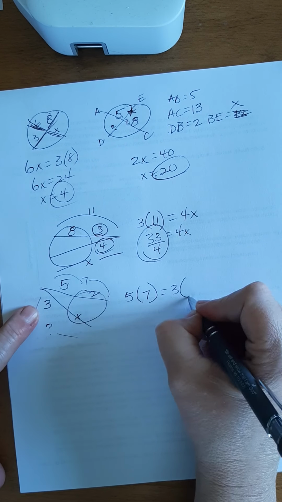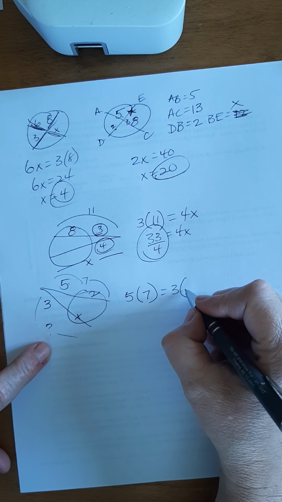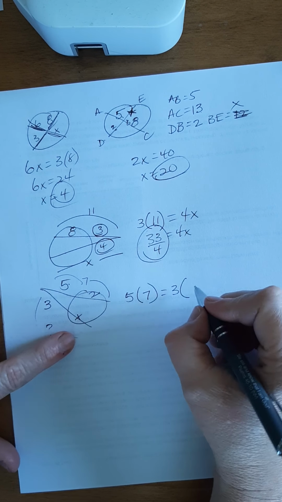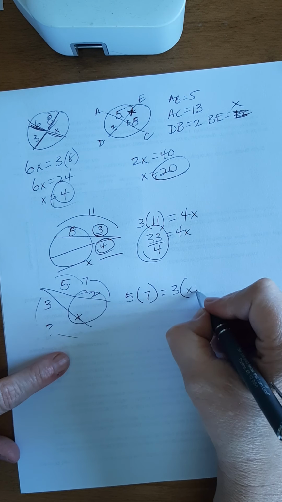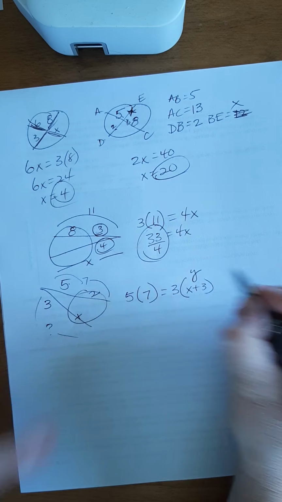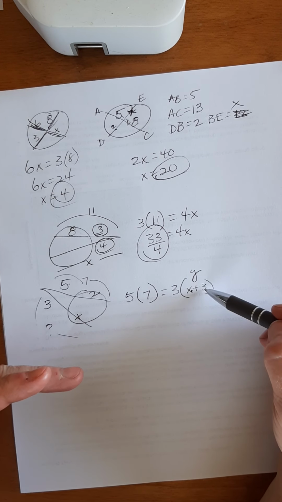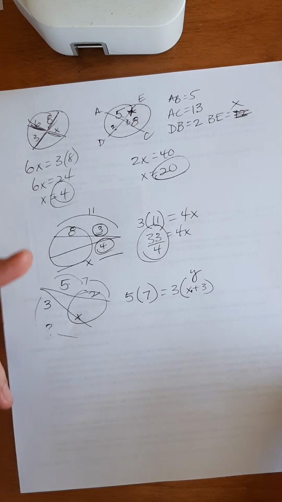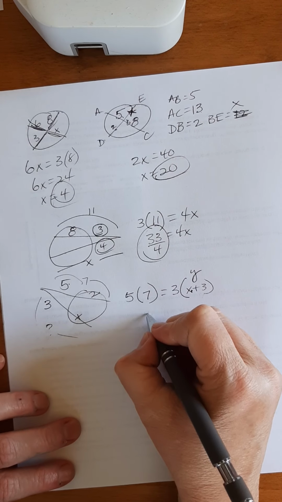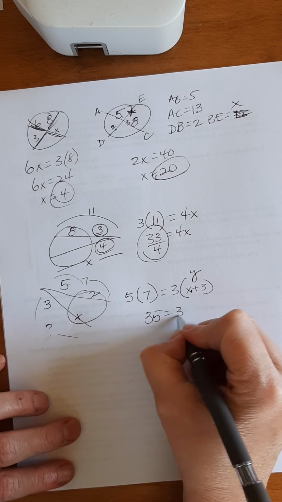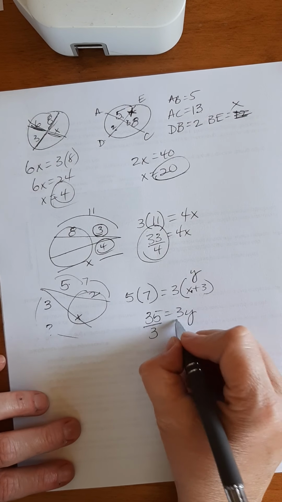equals 3. And if you want to, you can say y, or you could do x plus 3. This way is not too bad. 3x plus 9, if you distribute, subtract the 9, go from there. Now if you did y, 35 equals 3y.